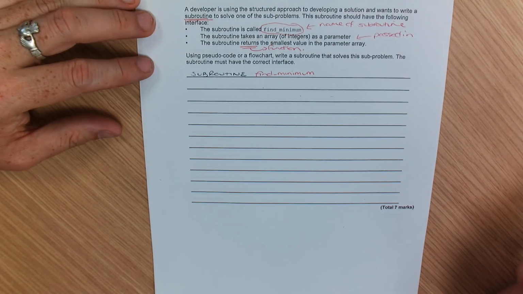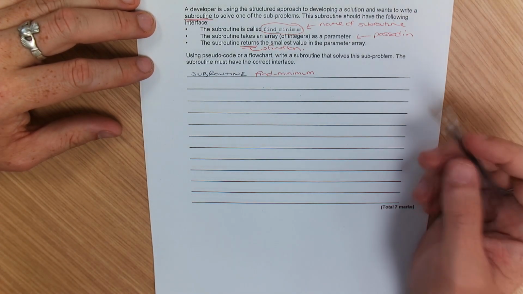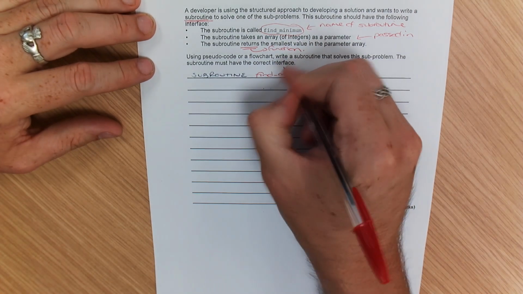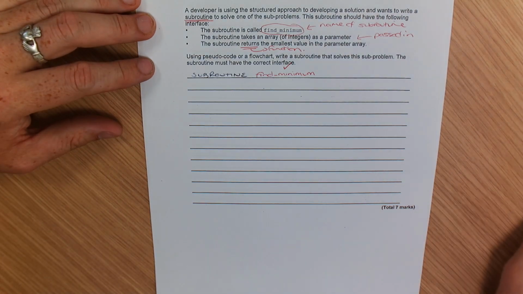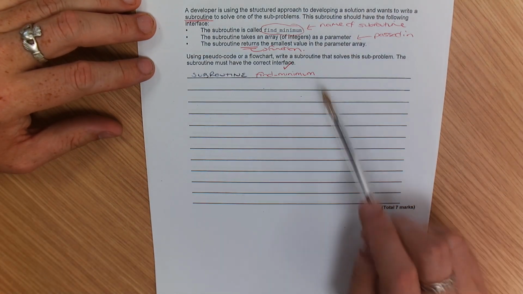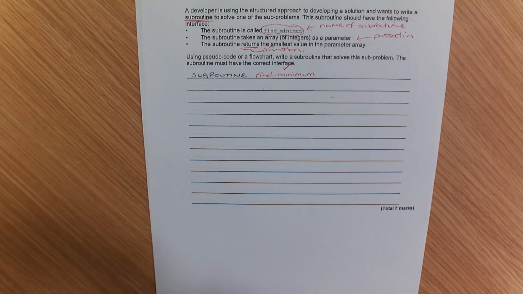Now this is a 7-mark program. Isn't it nice to know that the exam board have given you one easy mark right there? Right, so that's one of my marks I've got there, even without you seeing the mark scheme. Right, it says takes an array of integers as a parameter. How do I pass in a parameter into a function or a procedure? How do I pass something into my program?